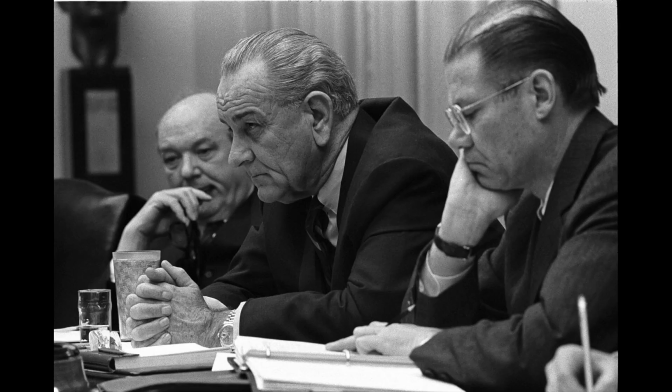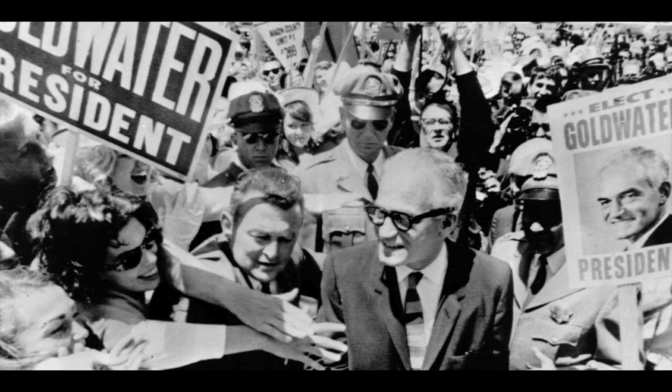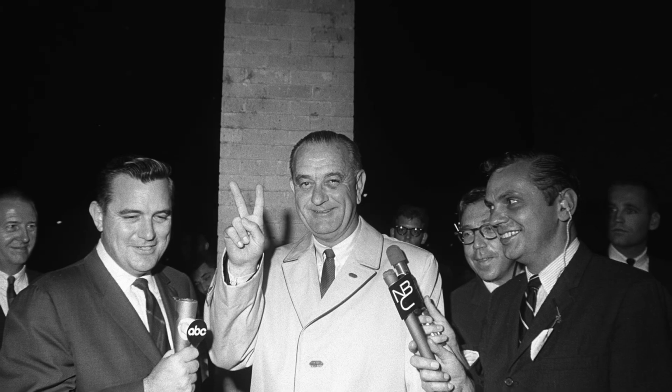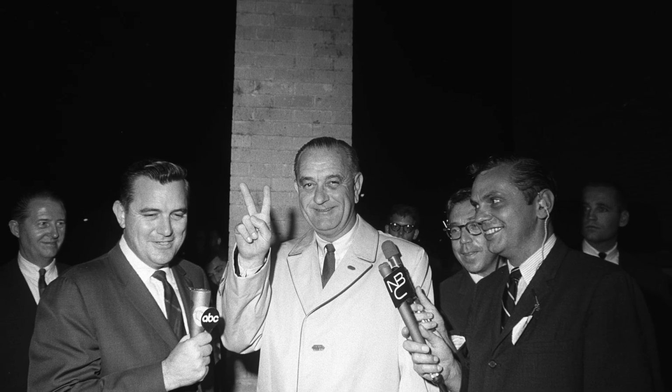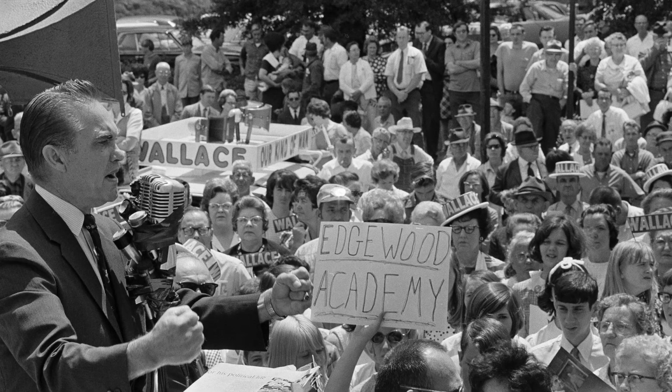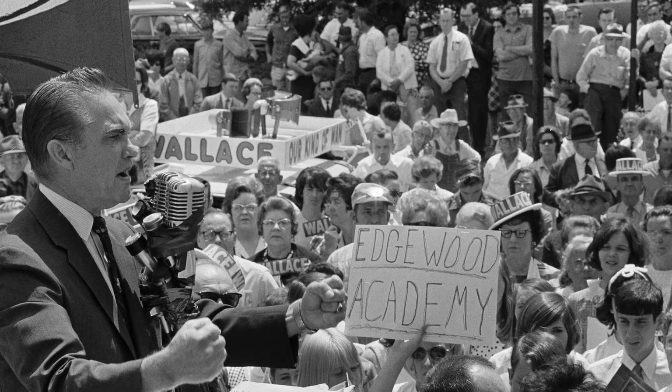Such uncertainty within the Democrat Party screamed a potential opportunity for those in the new, aforementioned wing of the Republican Party. In the lead up to the 1964 presidential election, Lyndon Johnson would announce his desire to run and face sizable opposition only from George Wallace, whom he would eventually defeat in the Democrat primaries.